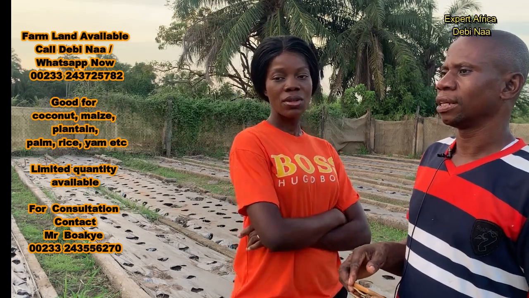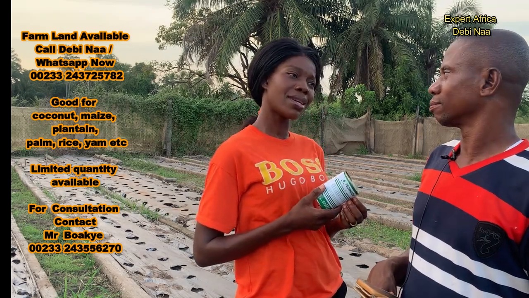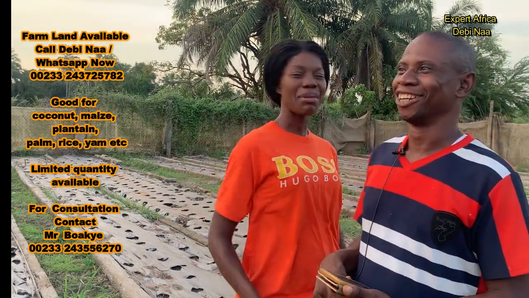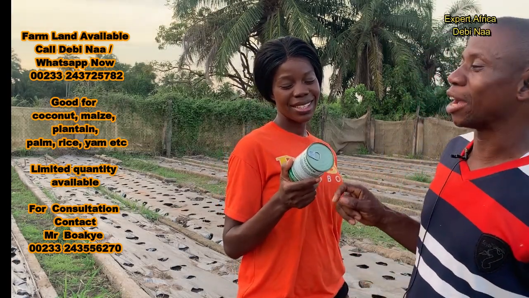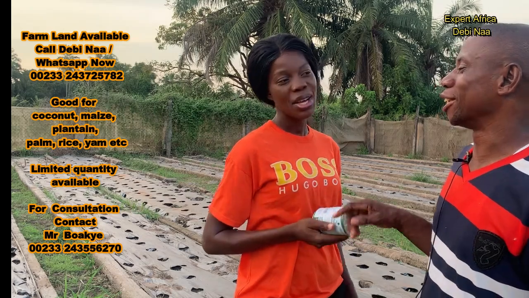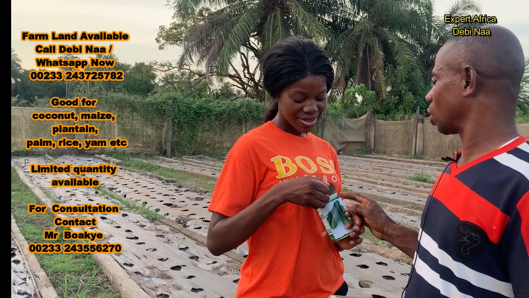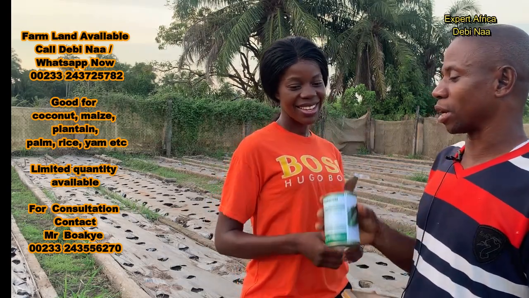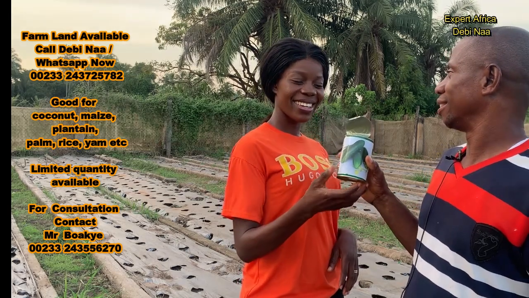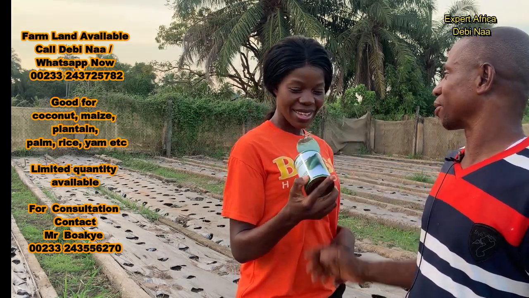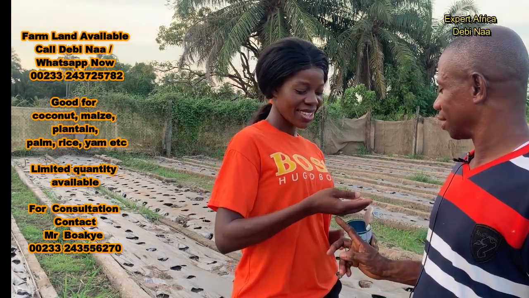So this is the 50 grams. How many seeds do you have in this can? Anytime you want to determine plant population, you want the number of seeds, so that you multiply by the 20 fruits that I'm talking about. I've given you an assignment. This is 50 grams of cucumber seed. Now count and see the number of seeds in the 50 grams. No, this one is more than 10.